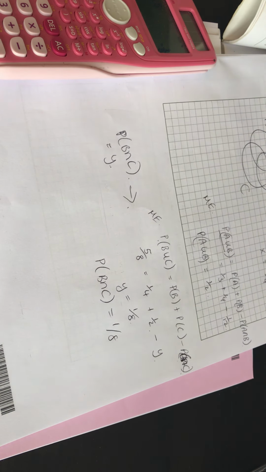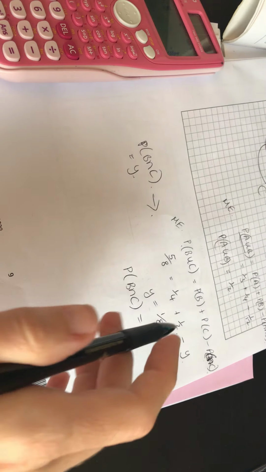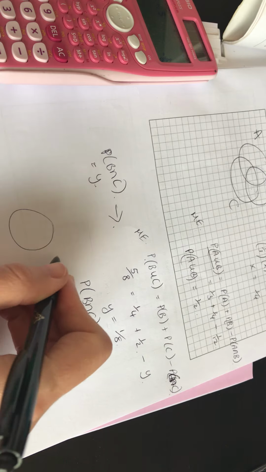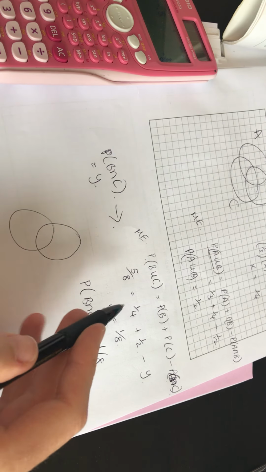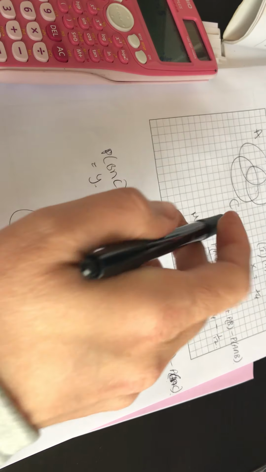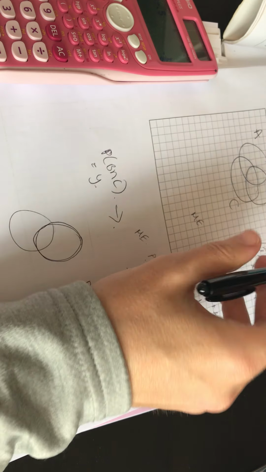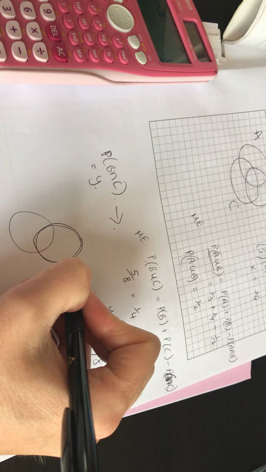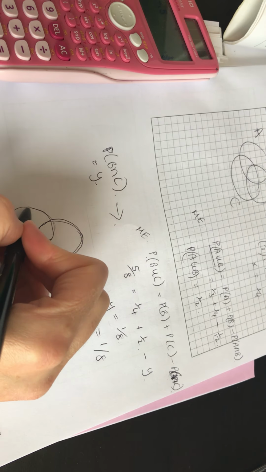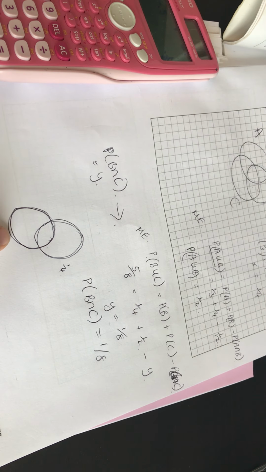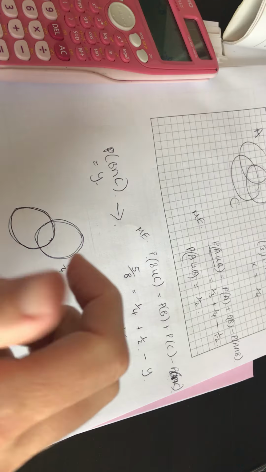So in order to show that they are mutually exclusive, there would be no crossover between B and C. Now, what is B? Probability of B happening is a quarter. And the probability of C happening is a half.